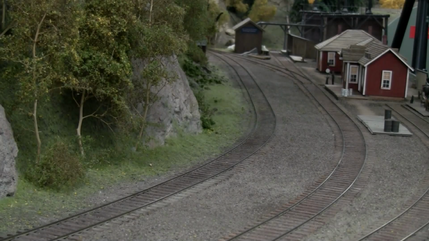In Thomasville, there's an interesting industrial complex beyond the station. Can you tell us about it?